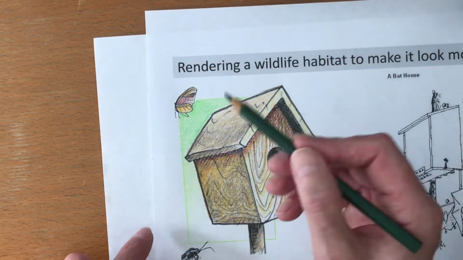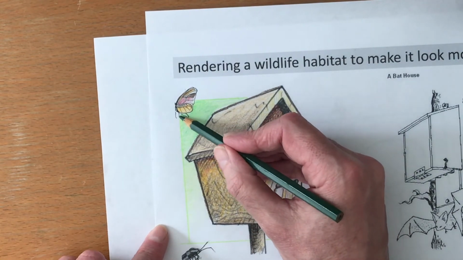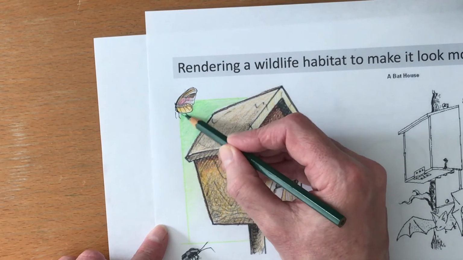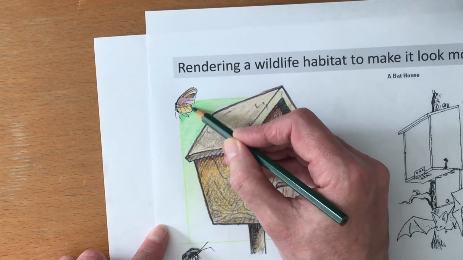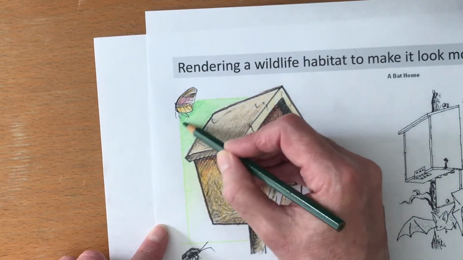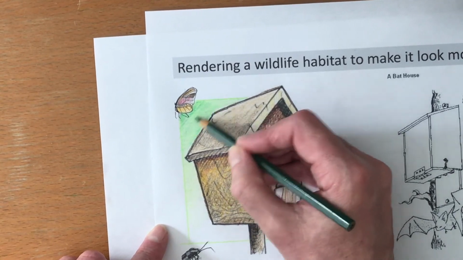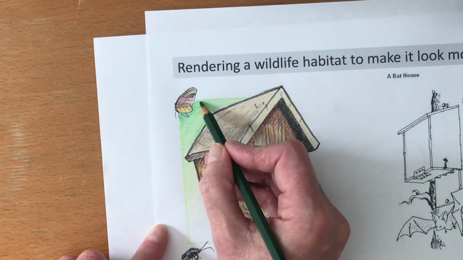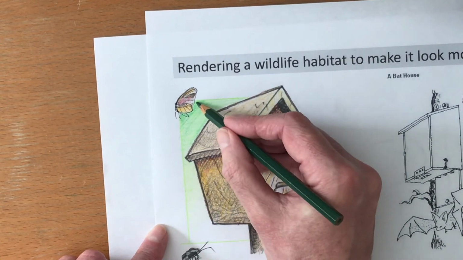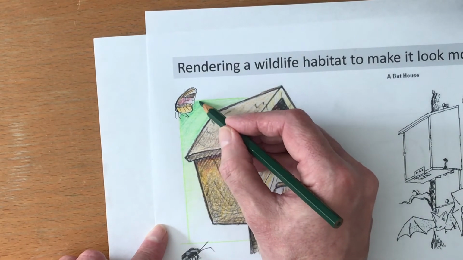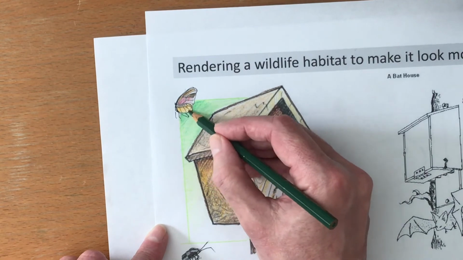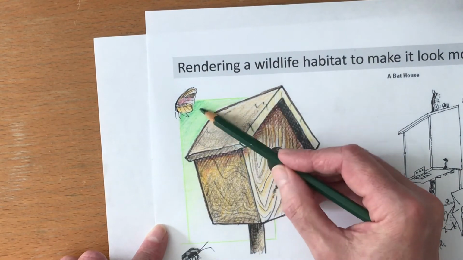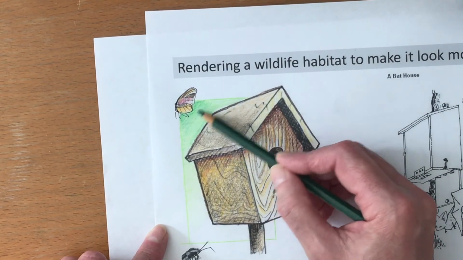I'm going to go in with a third darker green colour pencil. I'm quite lucky because I've got a tin of colour pencils by my side here. I know in school you might be a bit more restricted in colours. I'm only going to do that top corner actually. Just like that. Just a little bit around the butterfly. And leave it at that. Just add a little bit more maybe.